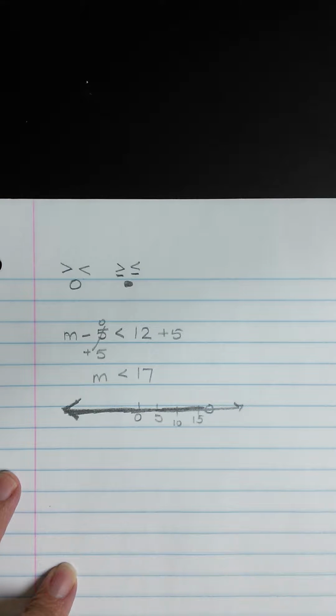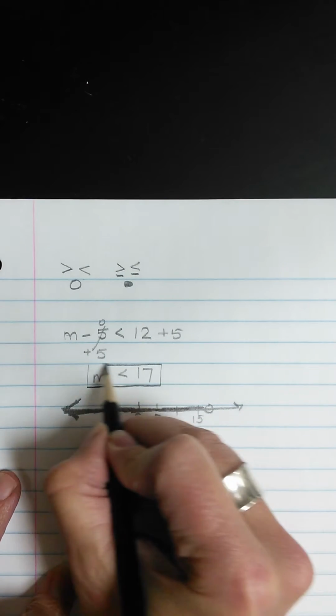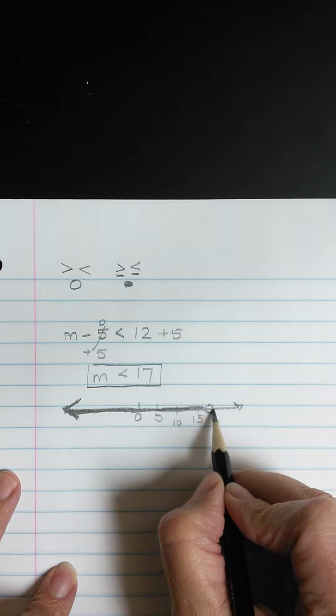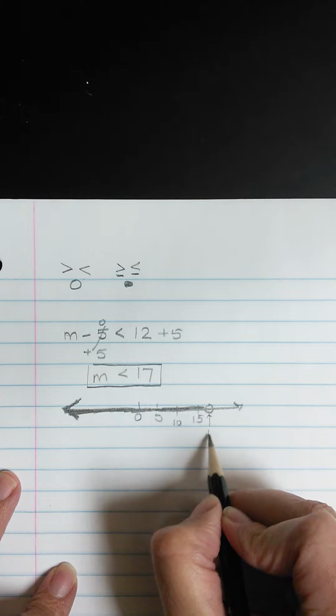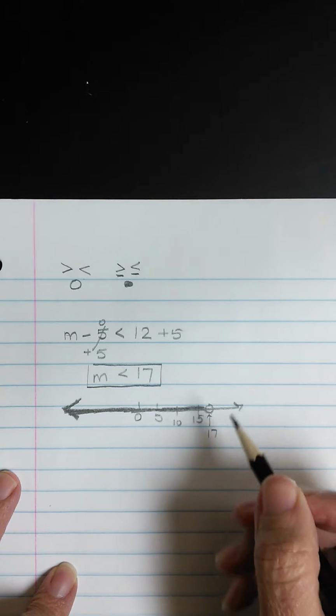Now there's an infinite number of possible solutions to any inequality. And so that's what that is showing, that there's an infinite number that is less than 17, not 17. 17 would be right there, and it's not including that, but it's everything less than that.